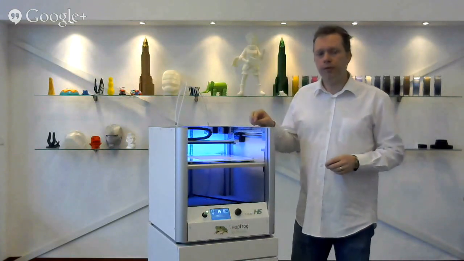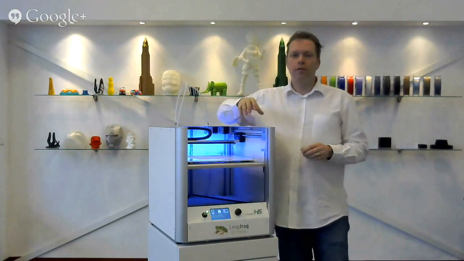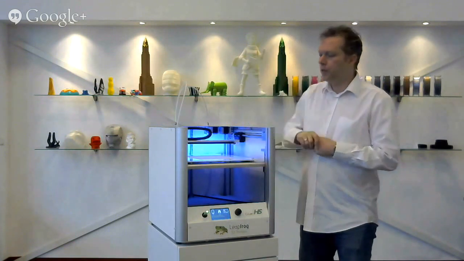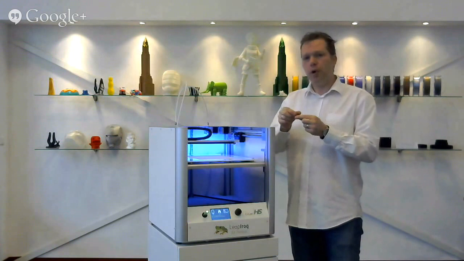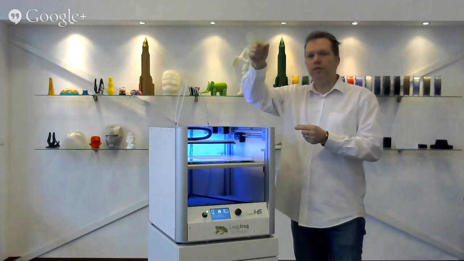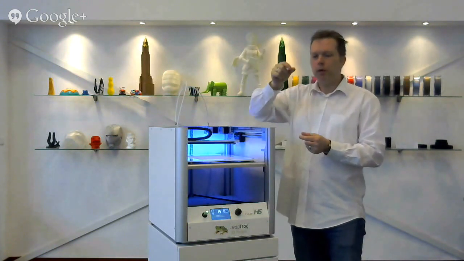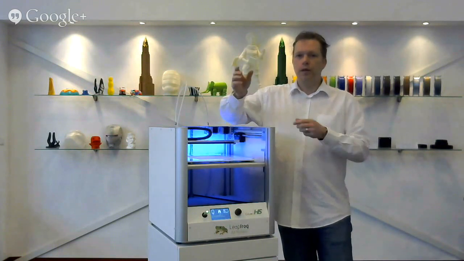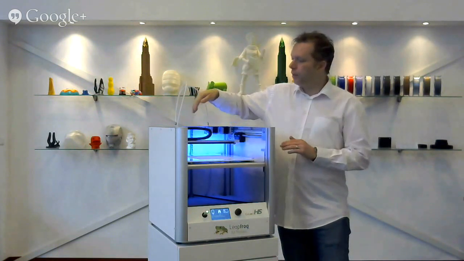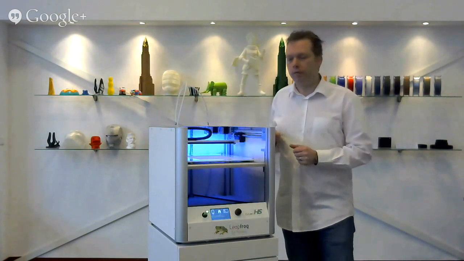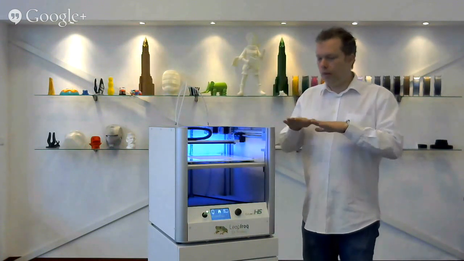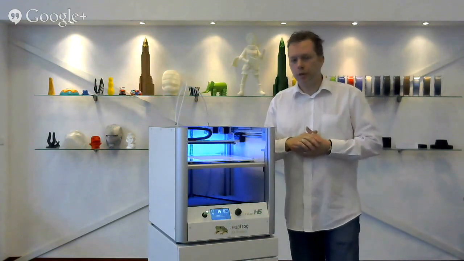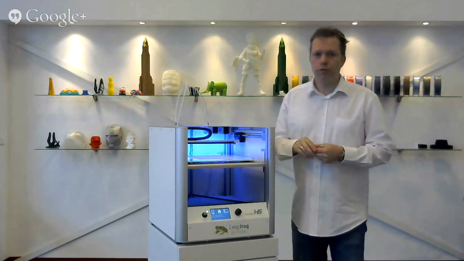When you start a print, make sure that you have enough surface area of the print on your bed. So if you have a really small object that's really tall, you're going to have a lot of momentum at the top. And if you have a really small area of attachment on the bed, your object might be moved over by the head and it will fall off. So make sure that the surface area on your bed is as large as possible, especially for support structures.